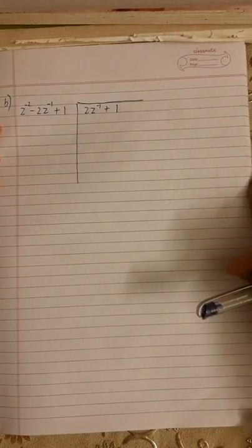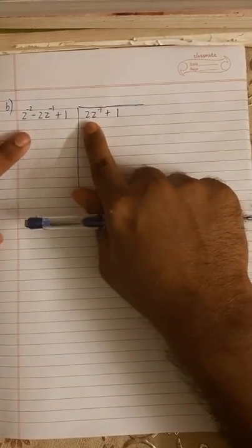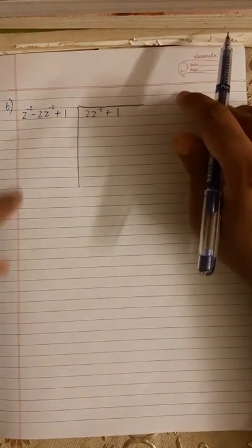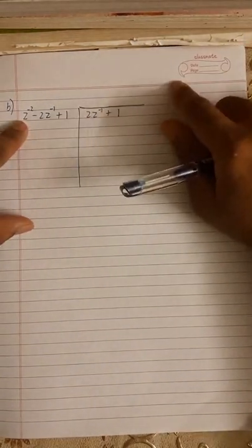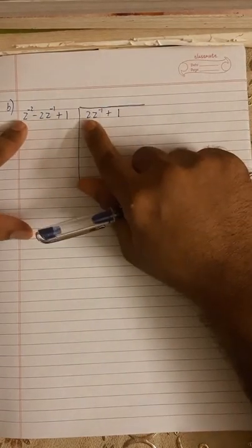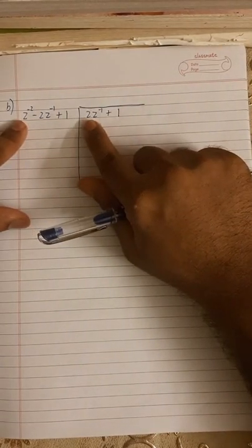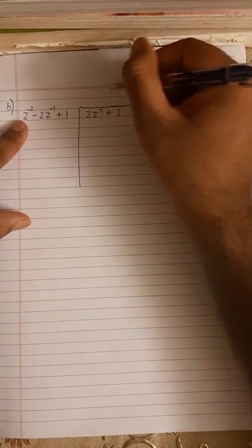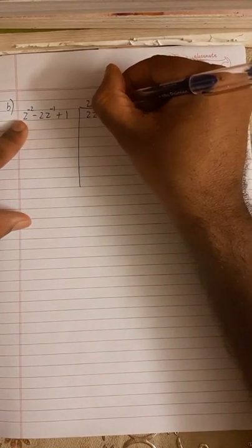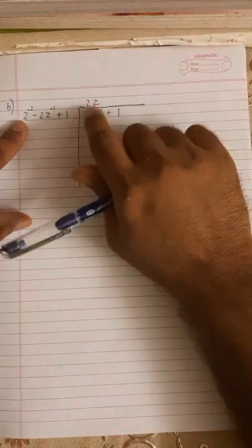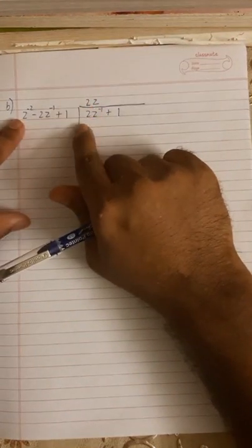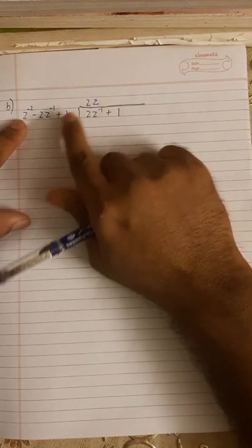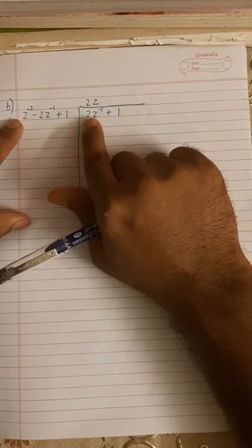The trick is simply to see to it that the first term of every step gets cancelled. Here it is z raised to minus 2 and here it is 2z raised to minus 1. In order to cancel it, I need to multiply this with 2z. If I multiply with 2z, the coefficient is 2 and the power of z becomes z into z raised to minus 2, which is z raised to minus 1. So you will get this value.